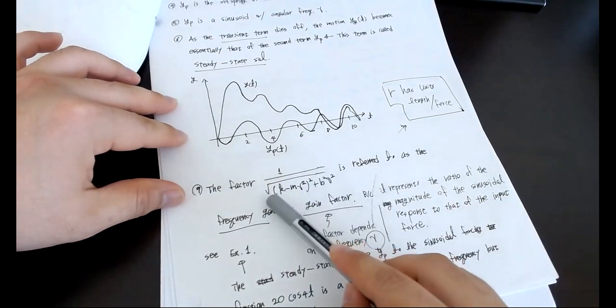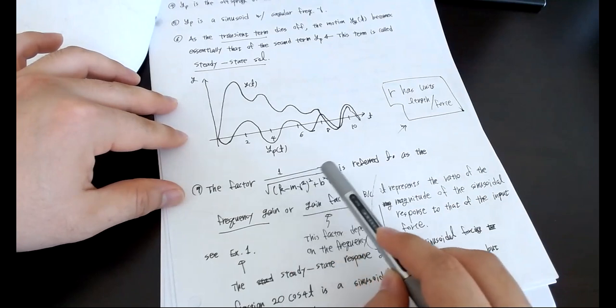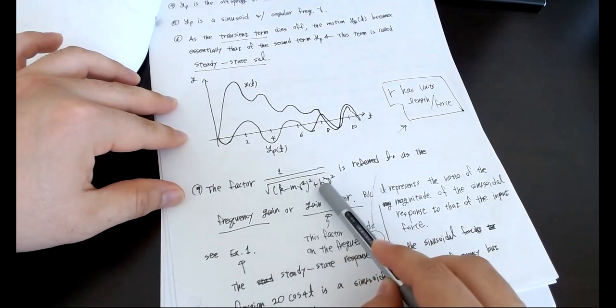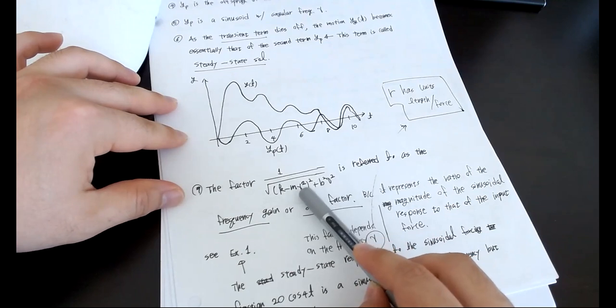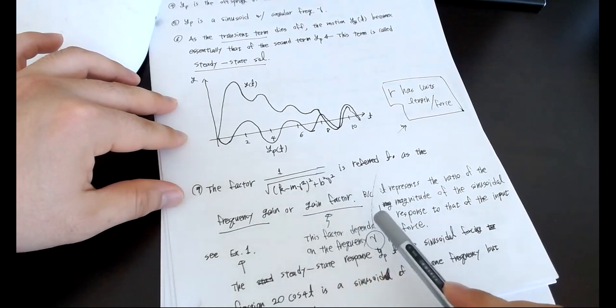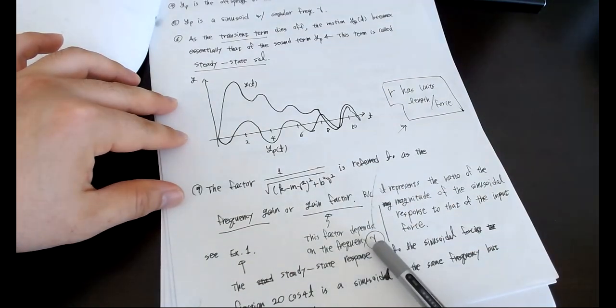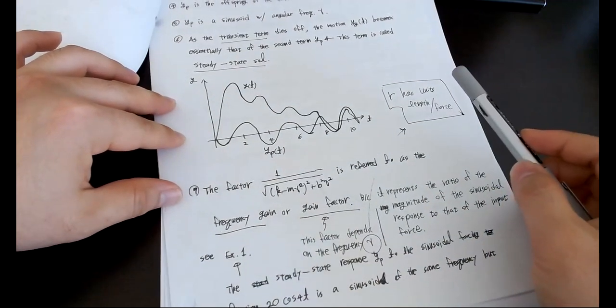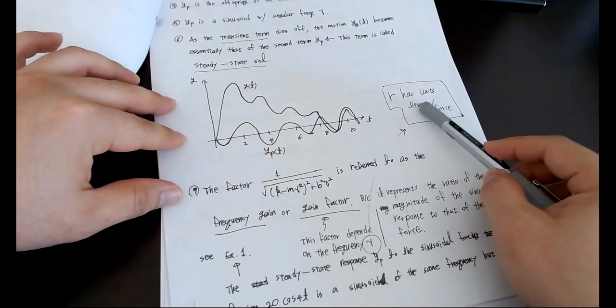In the gain factor, k is the spring constant, m is the mass, and b is the damping constant, right? So gamma is the only variable. This factor depends on the frequency gamma. And gamma is the angular frequency of the force.